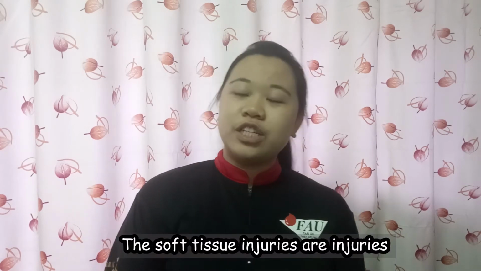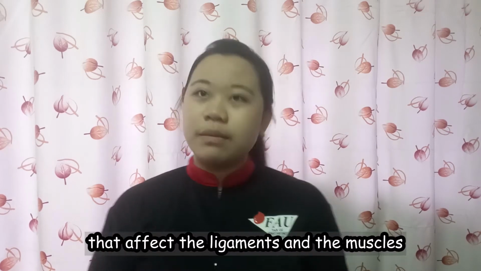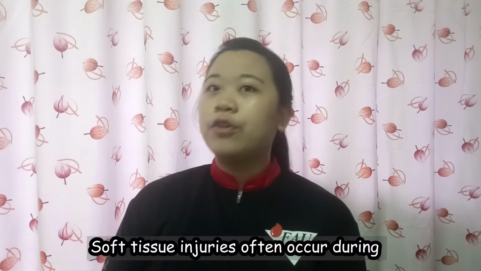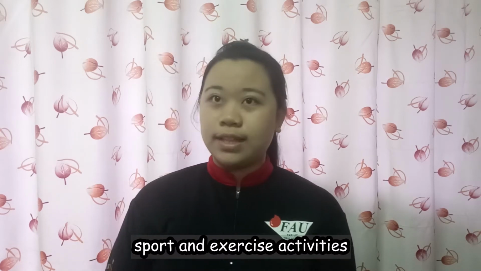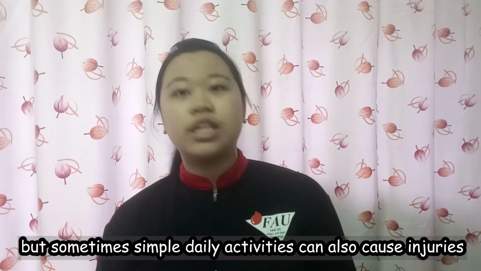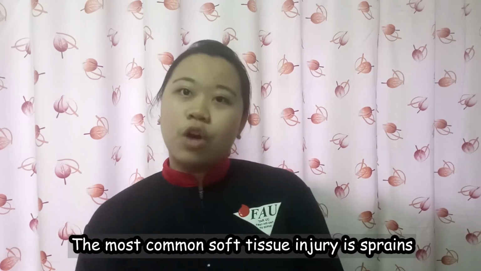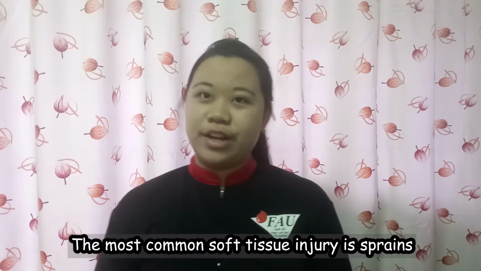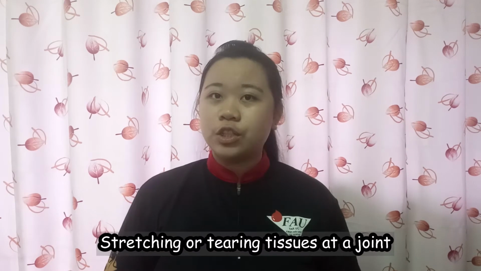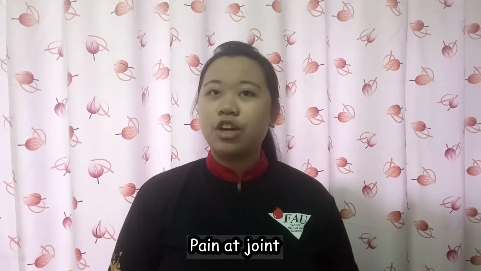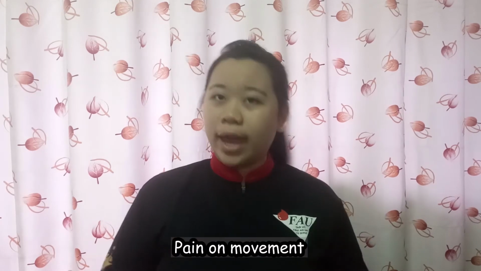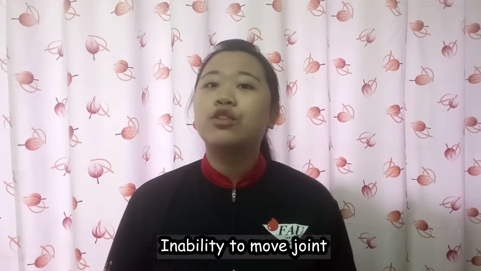The soft tissue injuries are injuries that affect the ligaments and the muscle. Soft tissue injuries often occur during sport and exercise activity, but sometimes simple daily activity can also cause injuries. The most common soft tissue injury is sprain. The symptoms of sprain are stretching or tearing of tissue at the joint, pain at the joint, swelling, bruising and discoloration, pain on movement, and inability to move the joint.